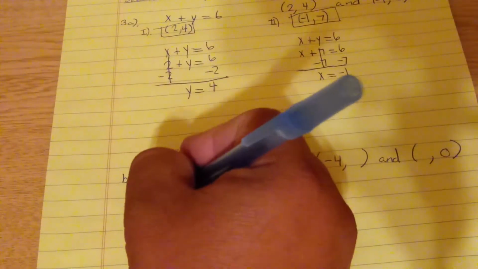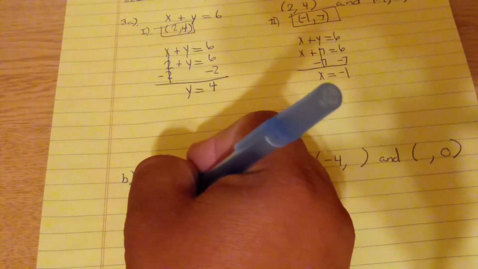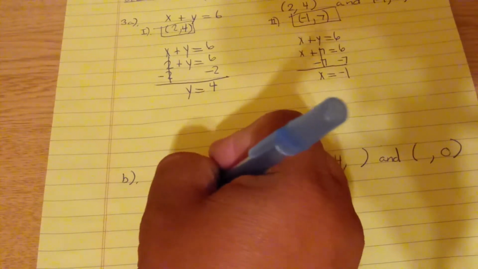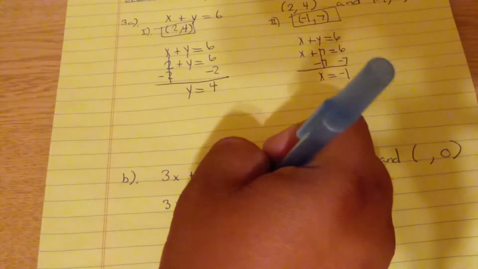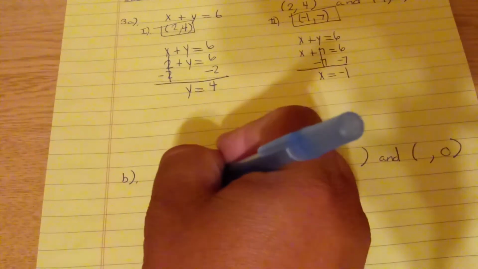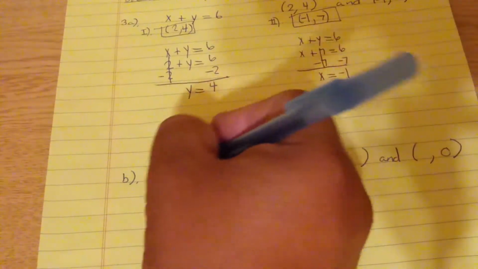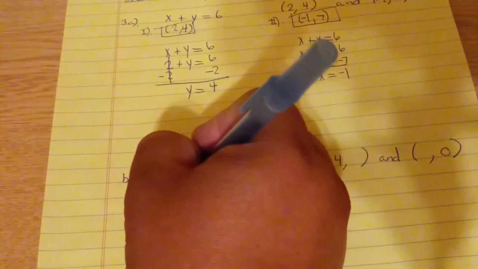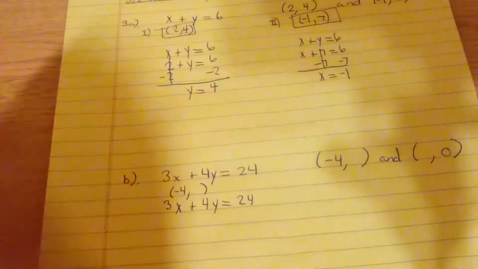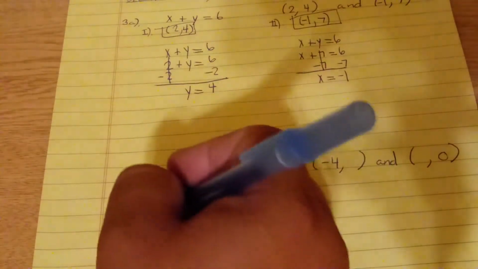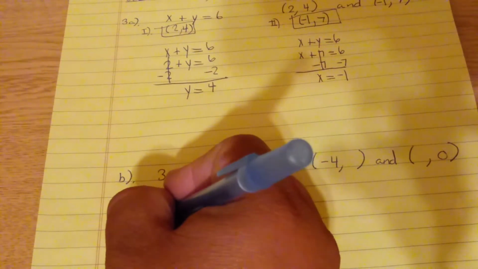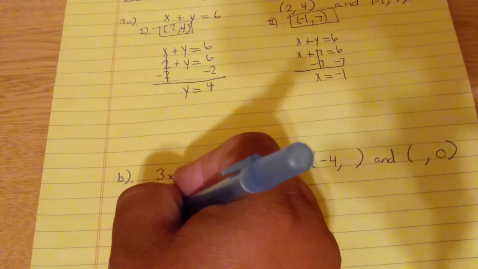So we're going to start off with the original equation, 3x plus 4y equals 24. And once again, the ordered pair, which is -4, and we're looking for y. So substitute that value in there for x. Remember to put parentheses because we have a number in front of it.